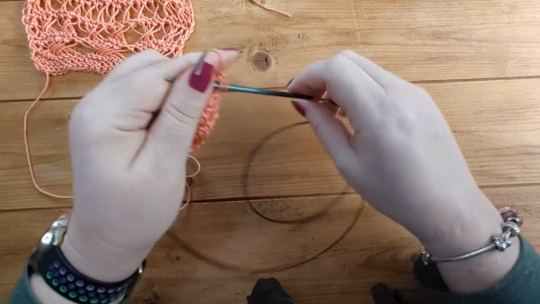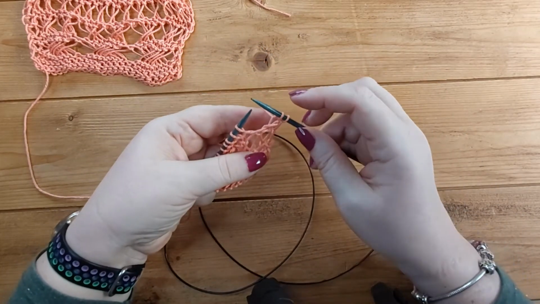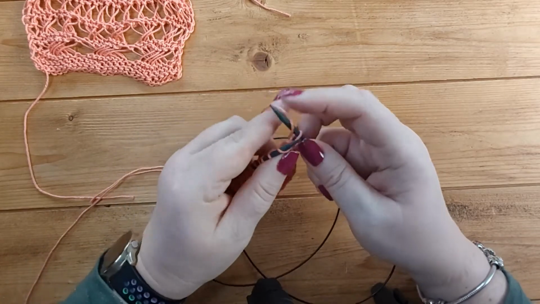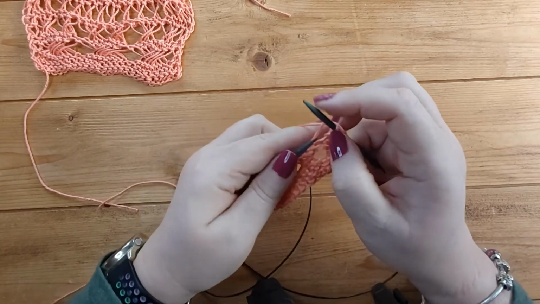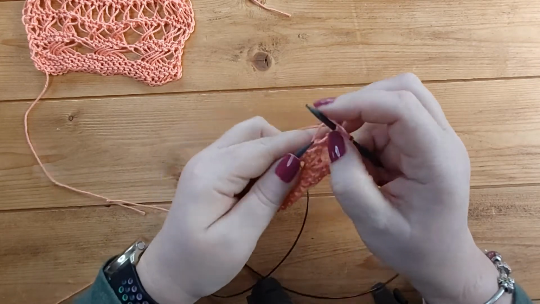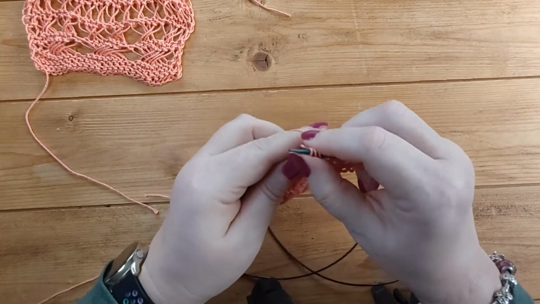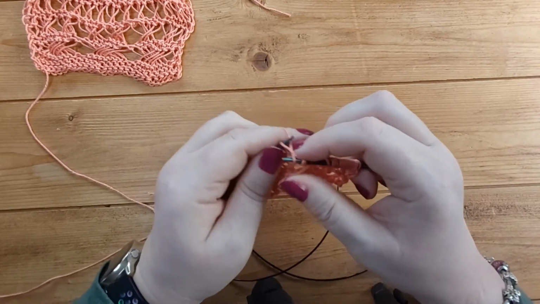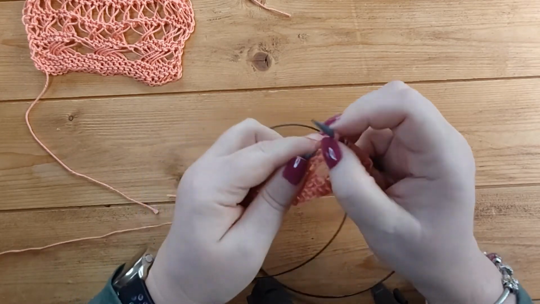So I'm ready to do a right side row, and I've knitted the first 2 stitches. So on the right side row, knit the first 2, and then I'm going to do 3 loops with 3 wraps. I'm going to wrap the yarn 3 times around the needle for every stitch.